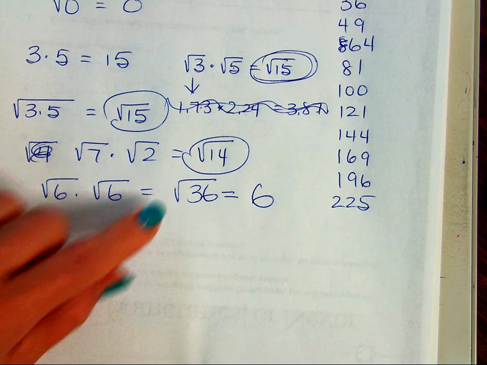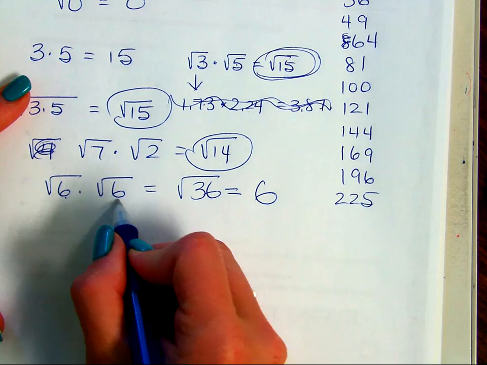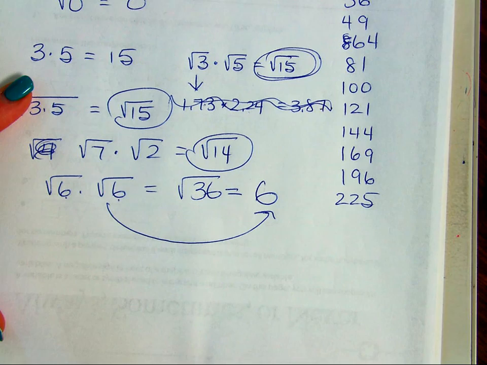Okay? But that's not special. It's 14. There's nothing special about 14. It's not a perfect square. It's got to stay under that radical. Yes? So what's the answer? The answer for the square root of 6 times the square root of 6 is 6.